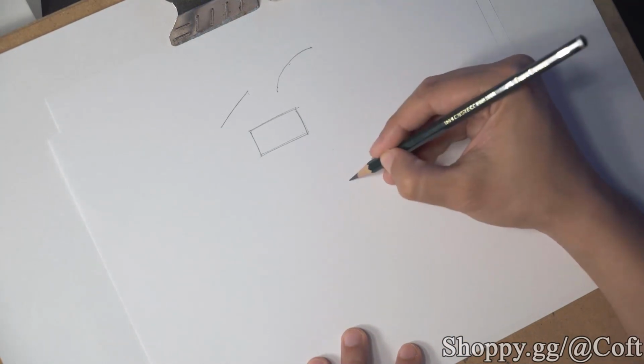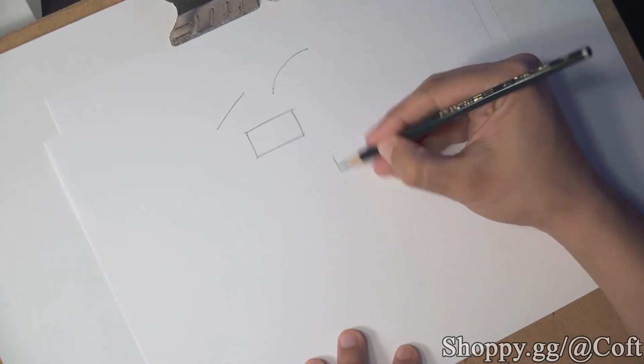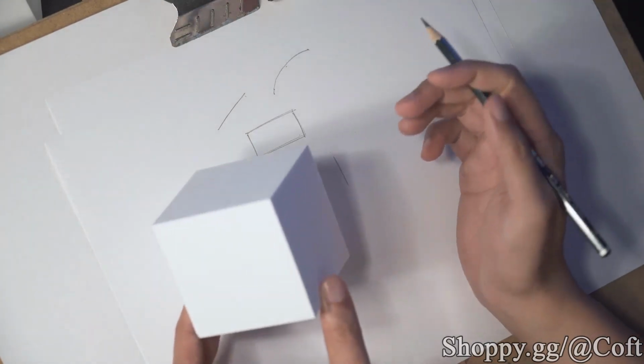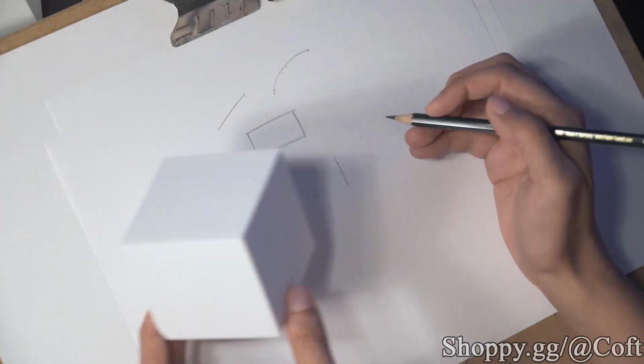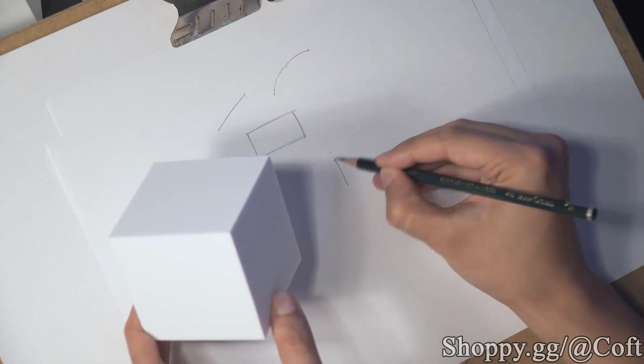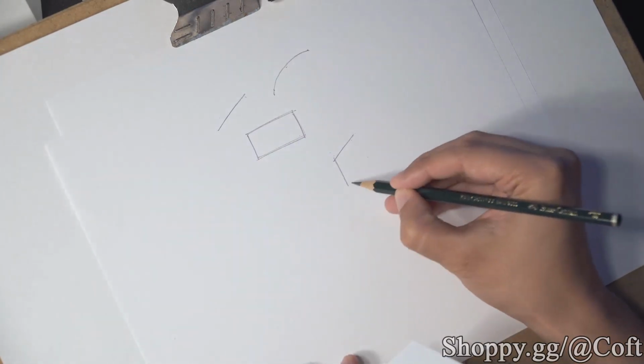Okay, so looking at this cube here, when you start to construct it, you want to pay attention to the bottom and top lines, as these need to be parallel.